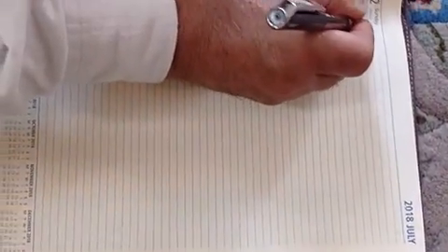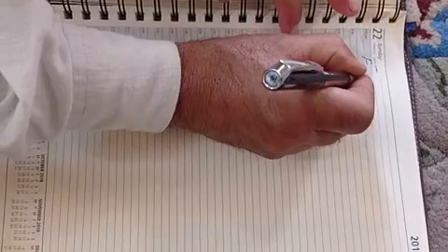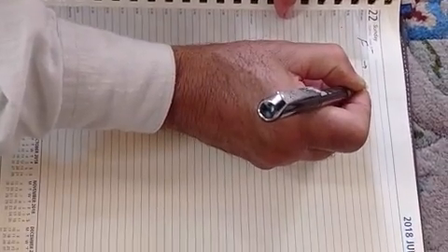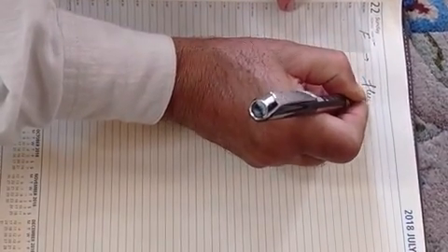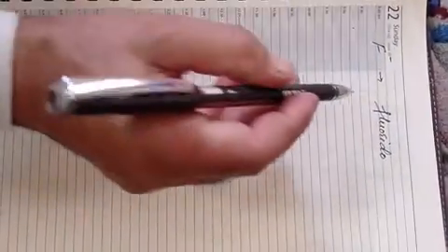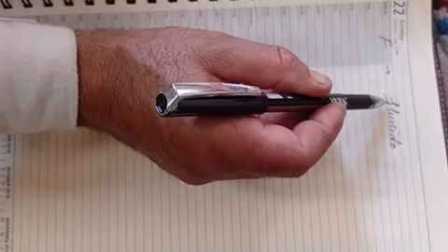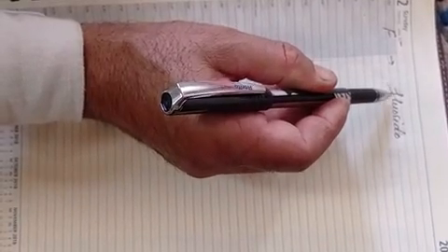Now we will study the negative ligands. For example, if it is fluoride, its name is fluorido. Keep in mind, you have to write the name not in capitals but in small letters: f small, fluorido.